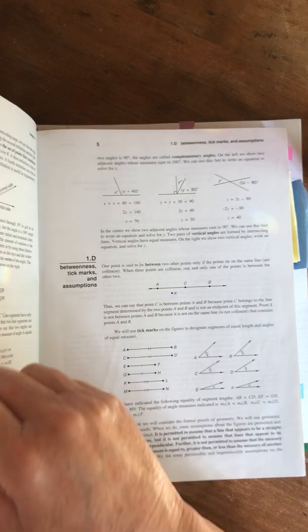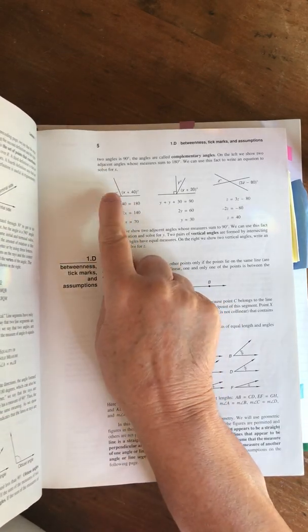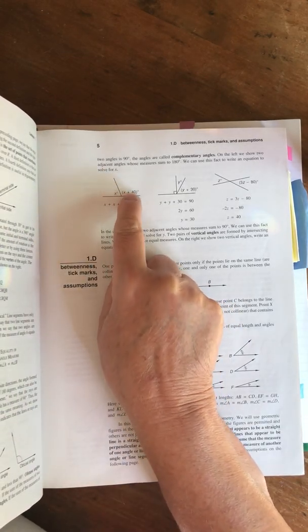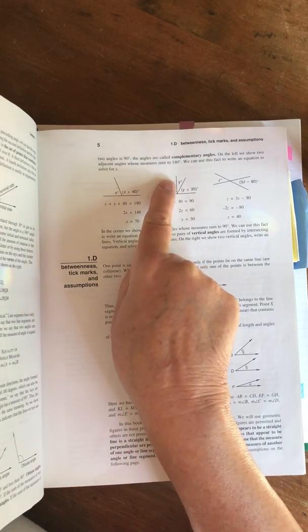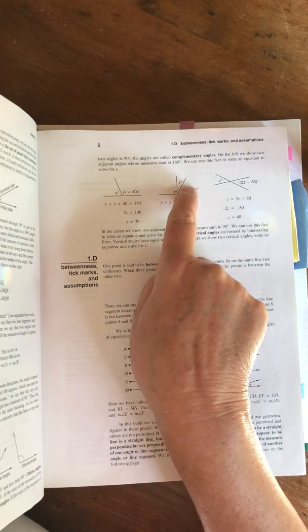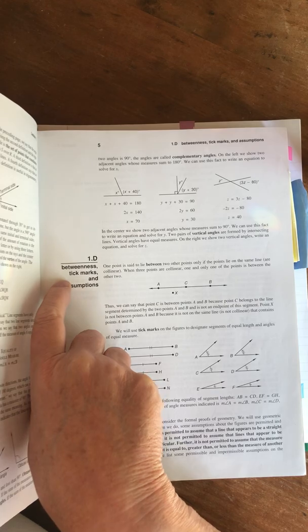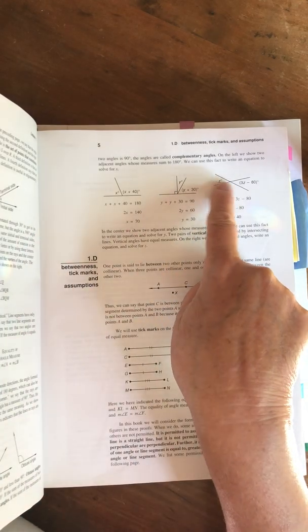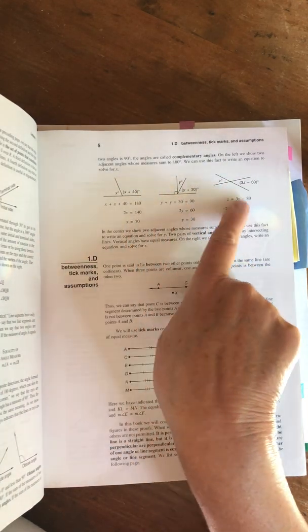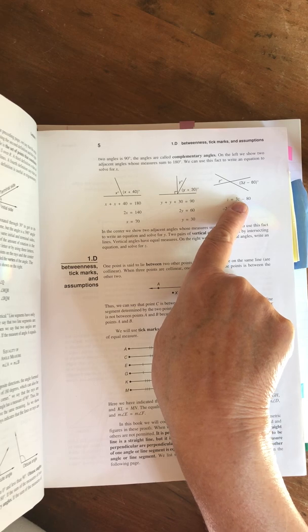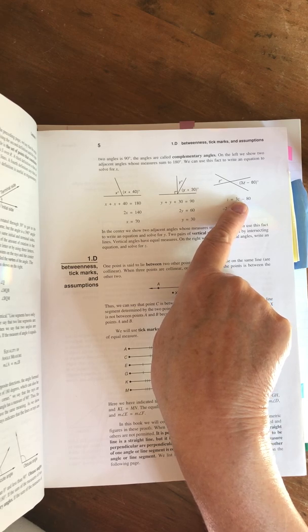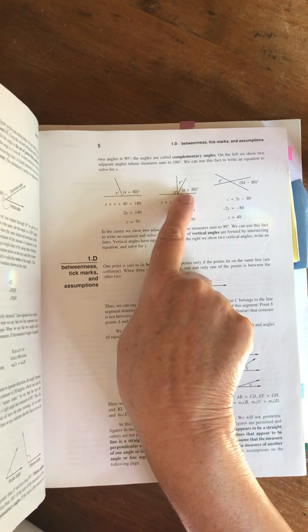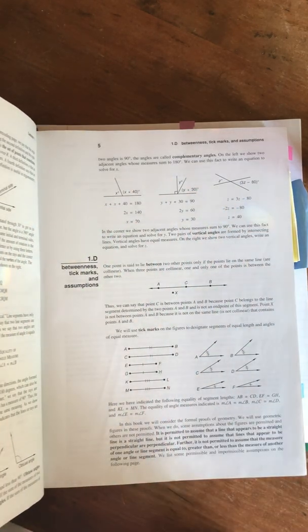Then we have the concept of supplementary angles, where the 2 add up to make 180, or complementary angles that add up to 90 degrees. And we already talked about vertical angles. These concepts are really popular in a math program because we can use geometry and tie it into algebra really nicely.